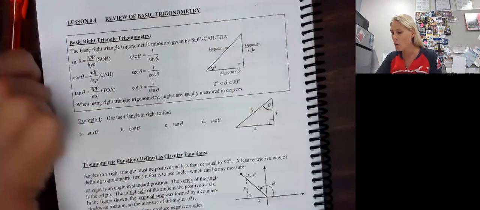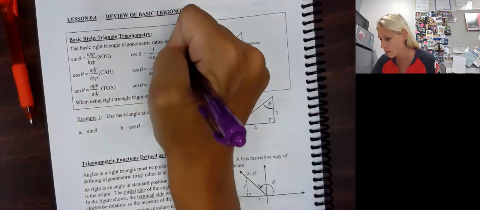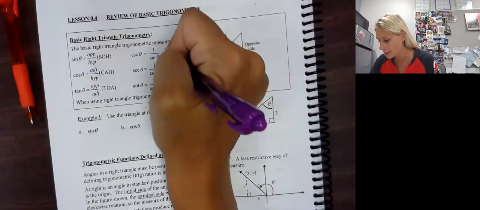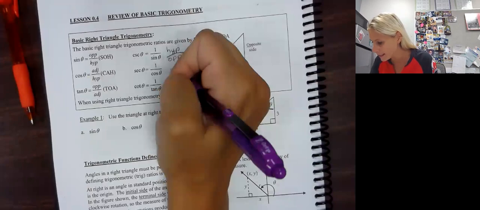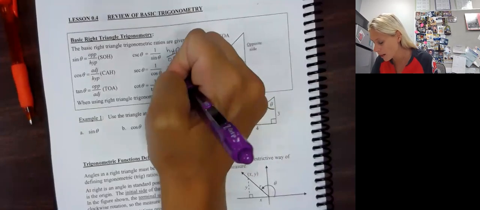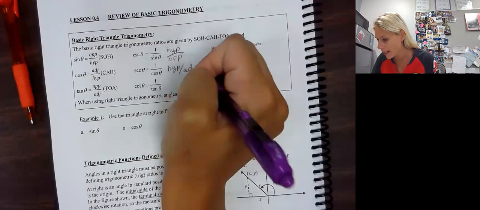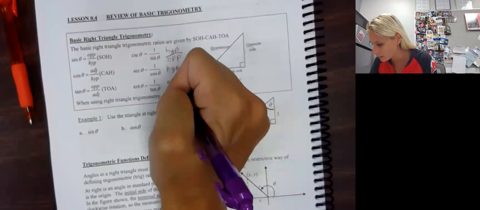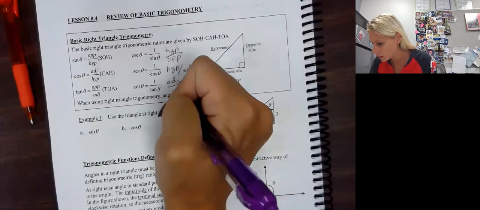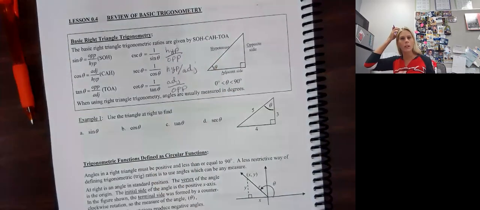So really, we can also say that this is hypotenuse over opposite. We can say secant is hypotenuse over adjacent. And cotangent is adjacent over opposite. Okay, so we're going to use these things.